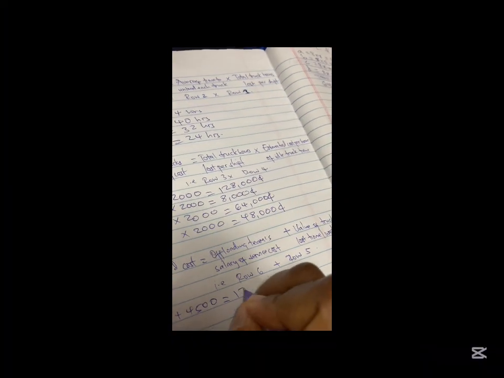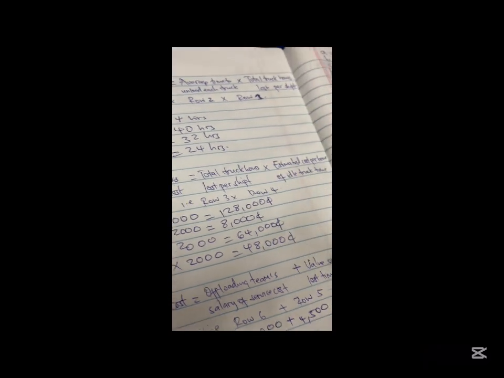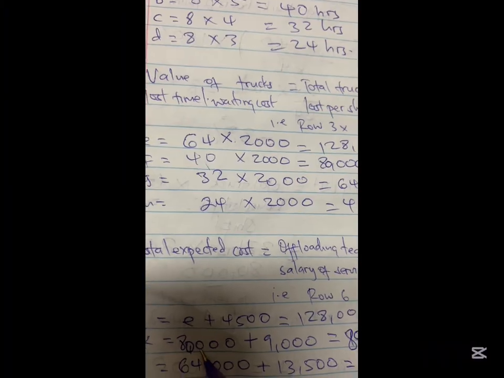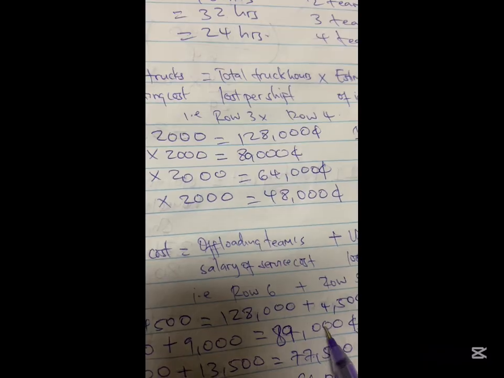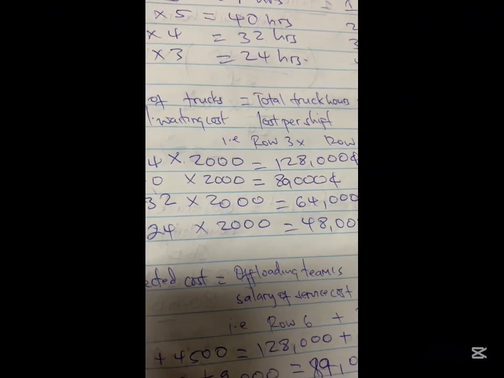So it will be 128,000 cedis plus 4,500, and that will give us 132,500 cedis, right? Then for the value of K, it will be F plus 9,000, which is 80,000 plus 9,000, which is 89,000 cedis.